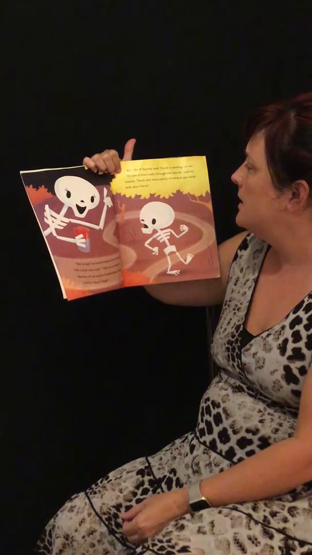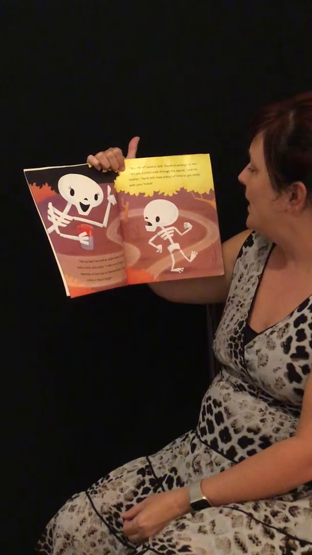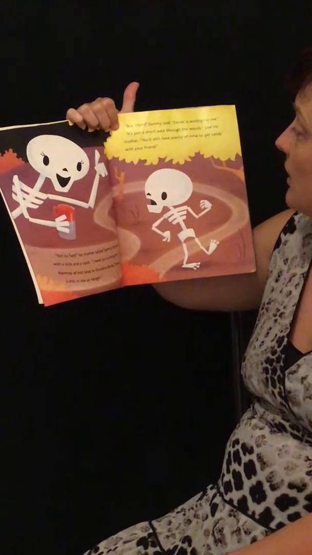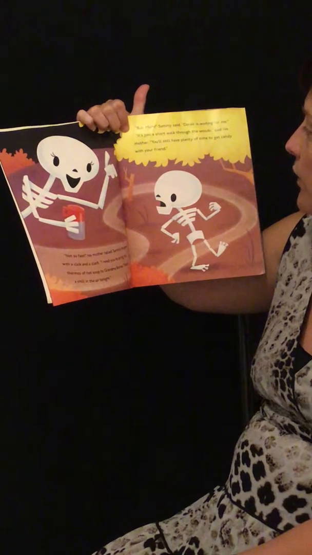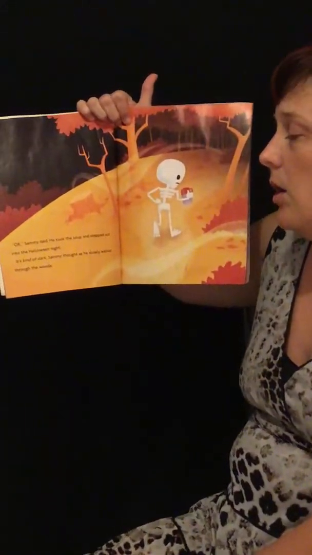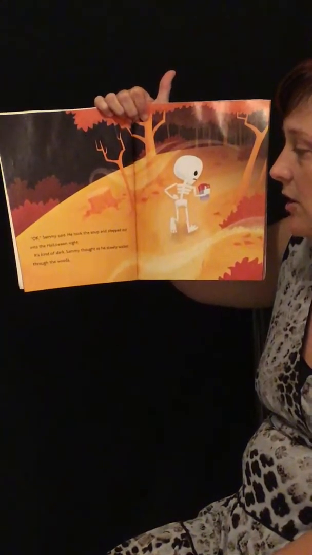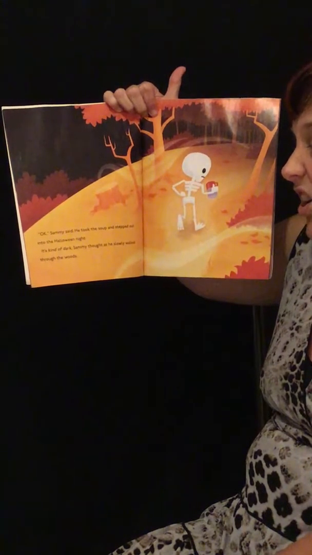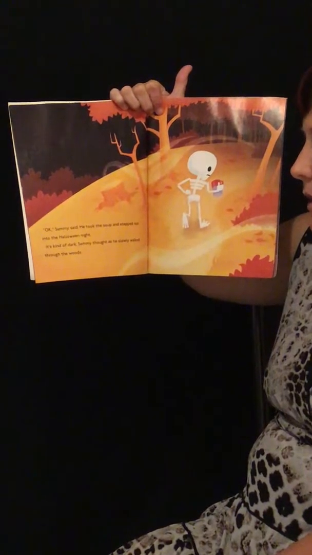But Mom, Sammy said, Derek is waiting for me. It's just a short walk through the woods, said his mother. You'll still have plenty of time to get candy with your friend. Okay, Sammy said. He took the soup and stepped out into the Halloween night. It's kind of dark, Sammy thought as he slowly walked through the woods.